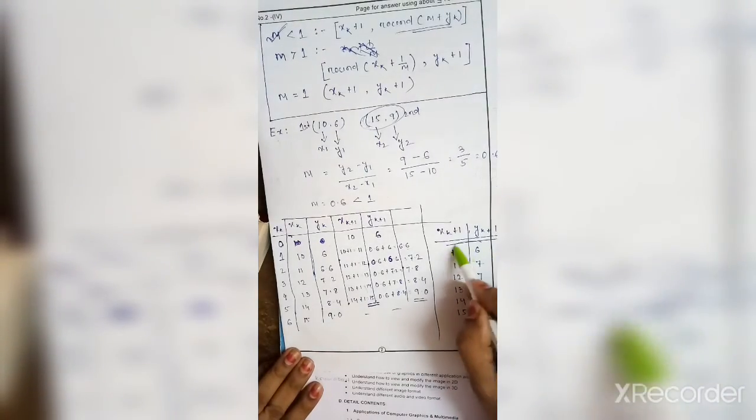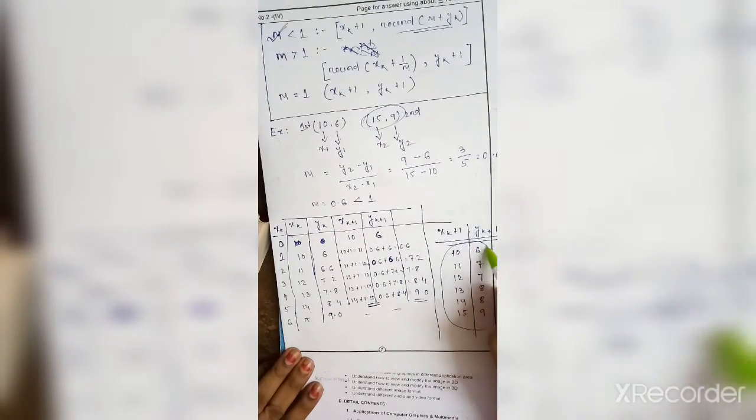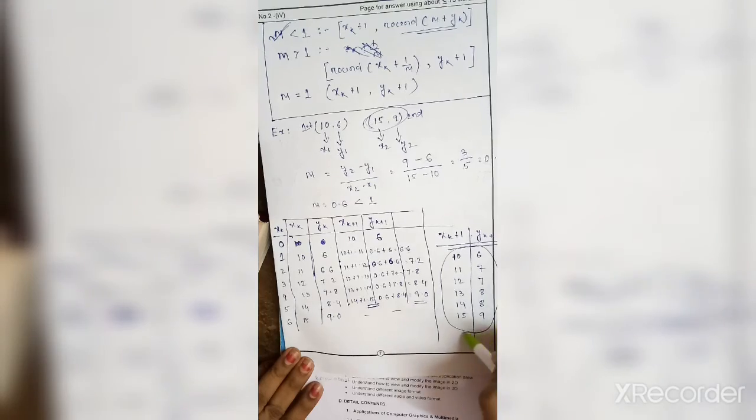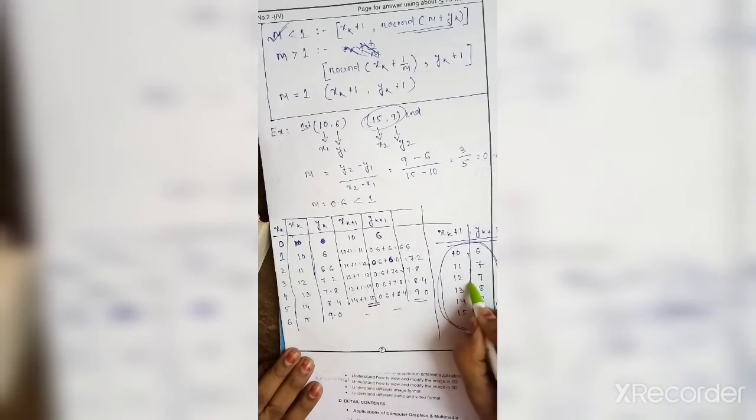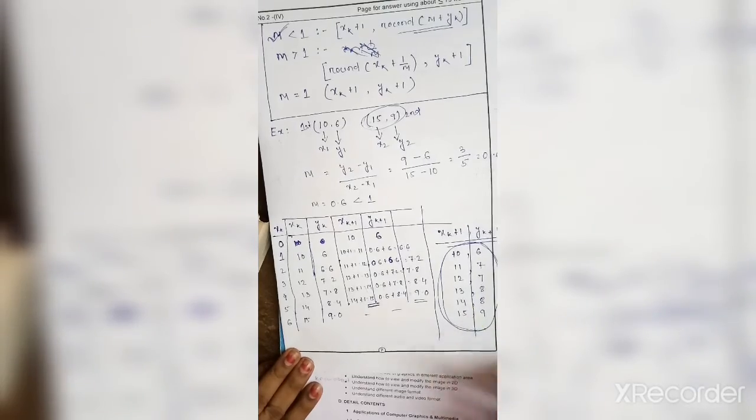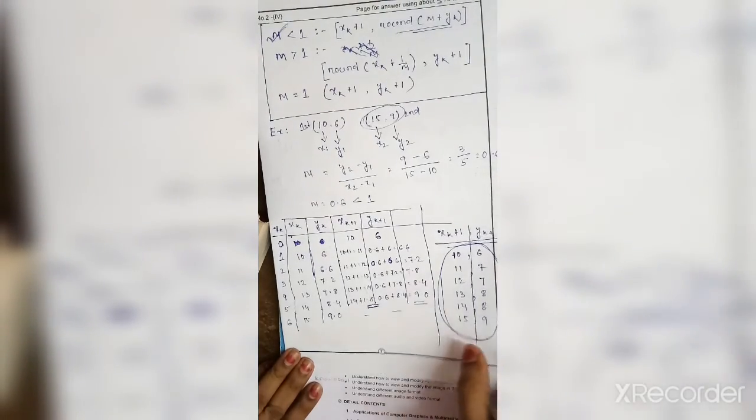So these are the pixels between the two endpoints: 10,6; 11,7; 12,7; 13,8; 14,8; 15,9. Now we have to plot this.